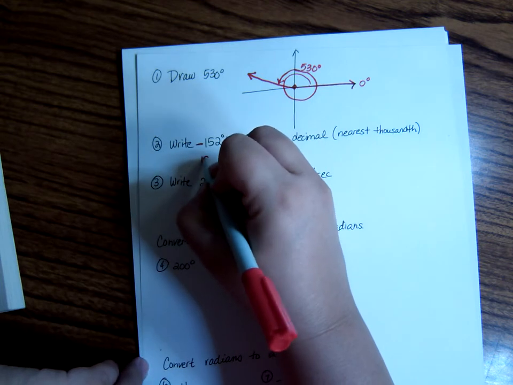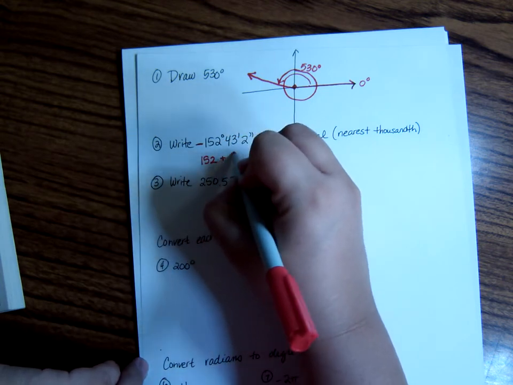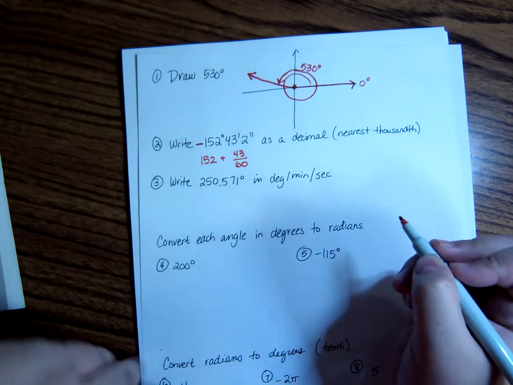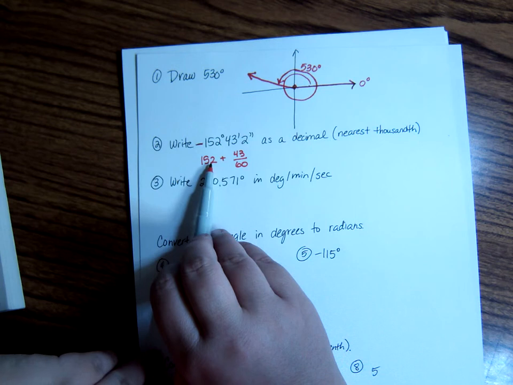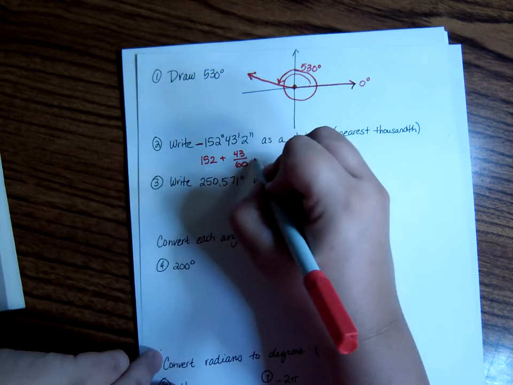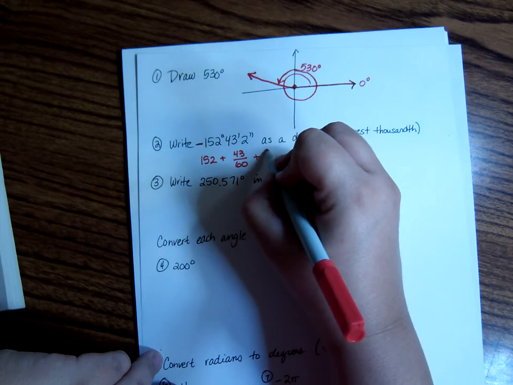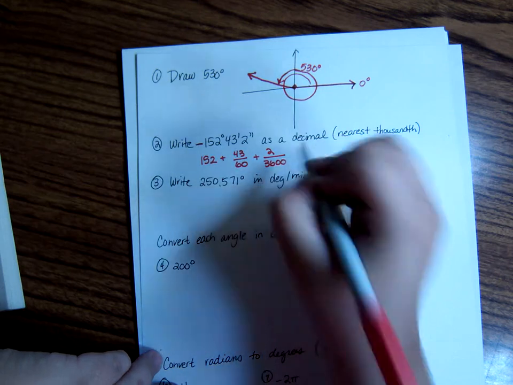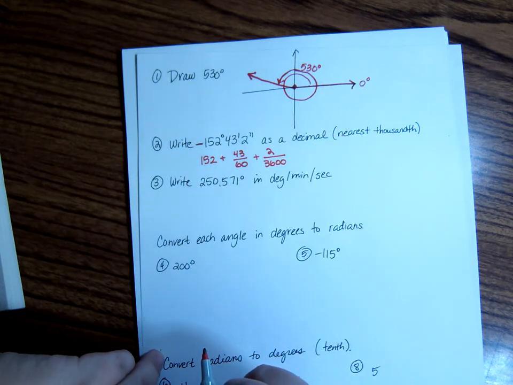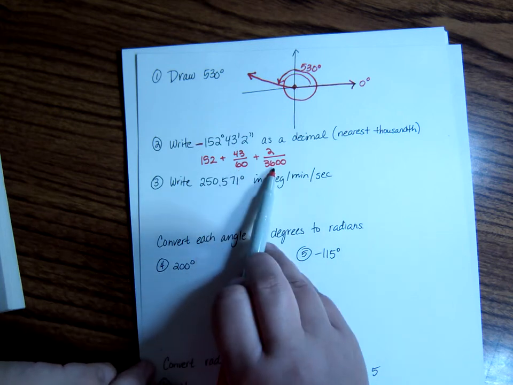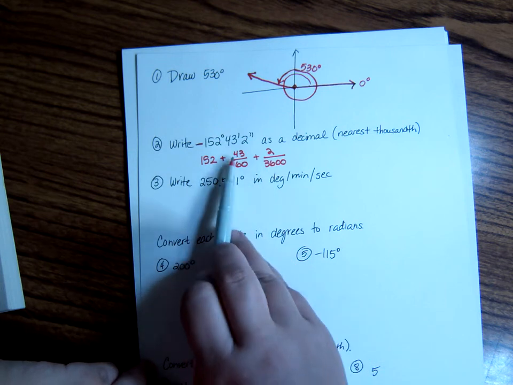This is 152 whole degrees plus 43 over 60 minutes plus 2 out of 3,600 seconds. Okay, and that's 3,600 seconds in a whole degree. So this is how many minutes there are in a whole degree. This is how many seconds there are in a whole degree. So that's what we do.